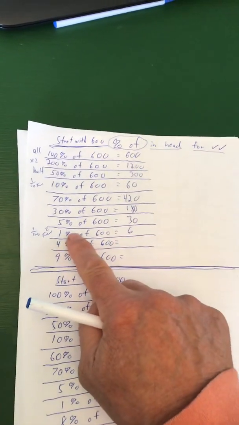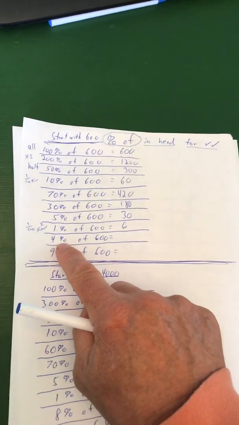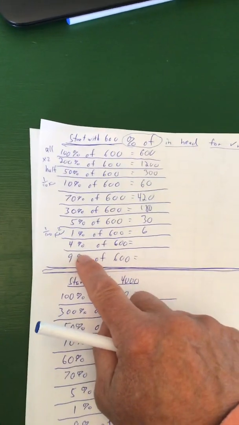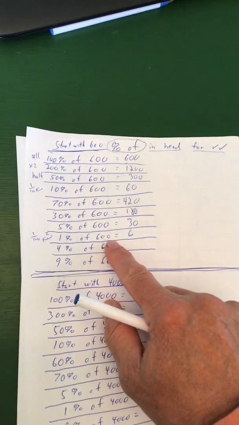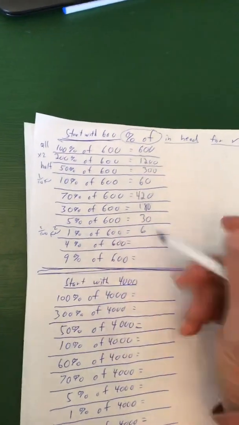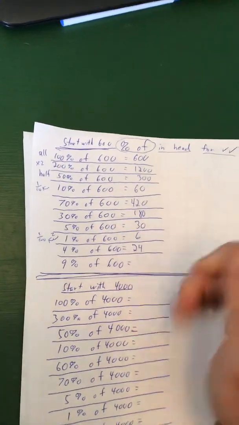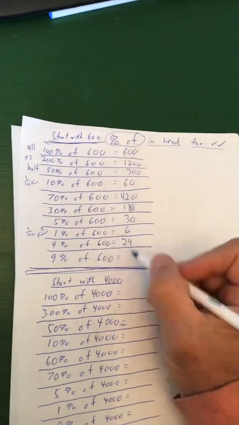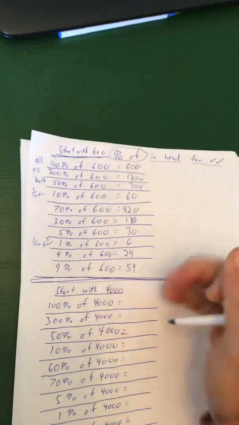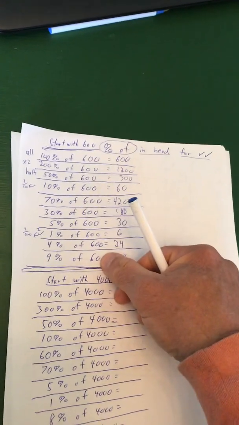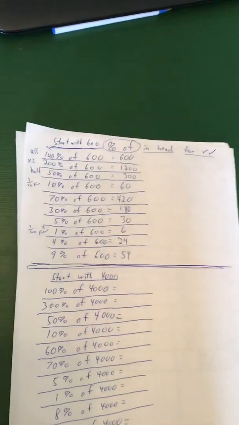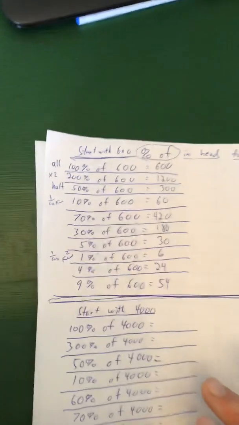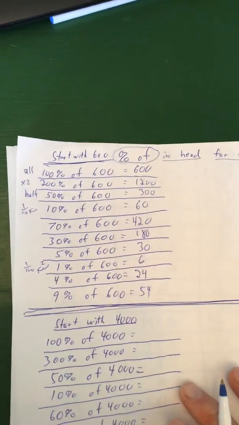And once I can do 1%, I can do 2, 3, 4, 5, 6, 7, 8, 9%. Because 1% is 6, 4% would be 24. 1% is 6, so 9% would be 54. Because isn't 10% going to be 60, so shouldn't it be a little less than 60? So anyways, there's how to do it.